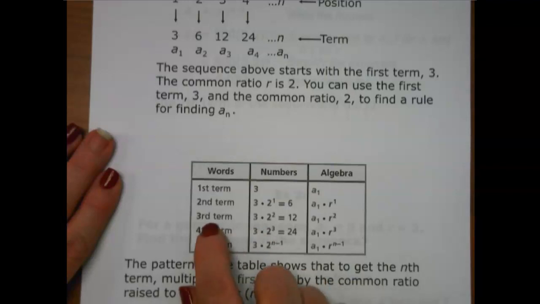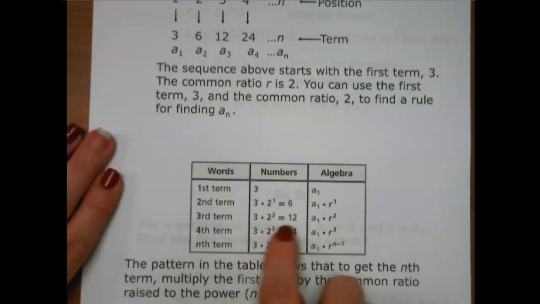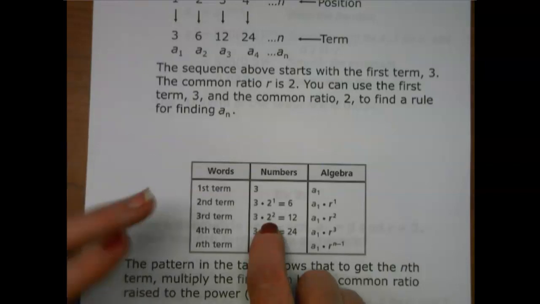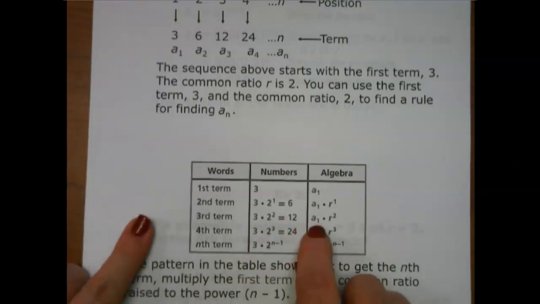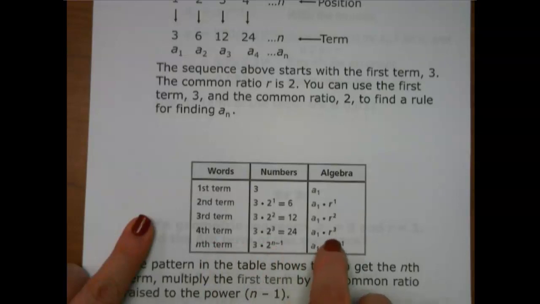When I look at the third term, my third term was 12, right? What I actually did there was 2 to the power of 2. My ratio was 2, but I've now done it twice. So this is where you get into a sub 1 times R squared. And you'll notice the pattern keeps going. For the fourth term, 24, it's a sub 1 times R cubed. For the nth term, it would be a sub 1 times R to the n minus 1 power.